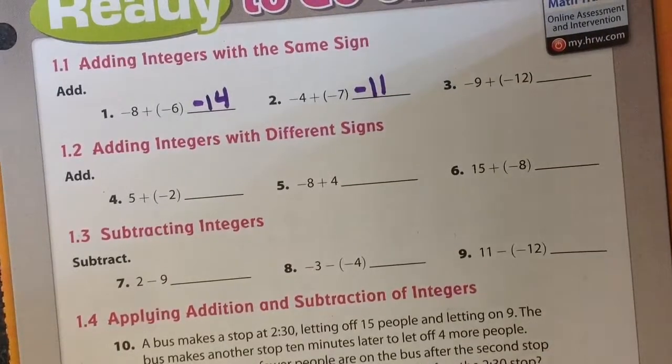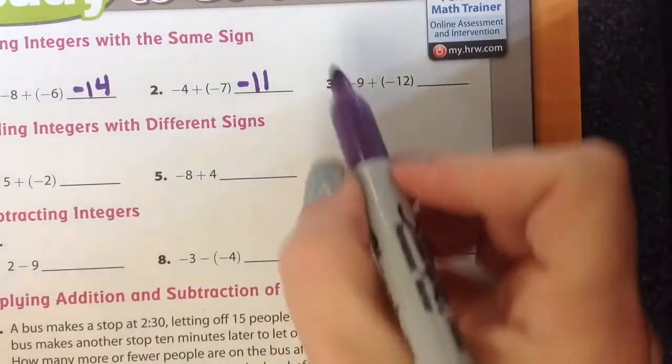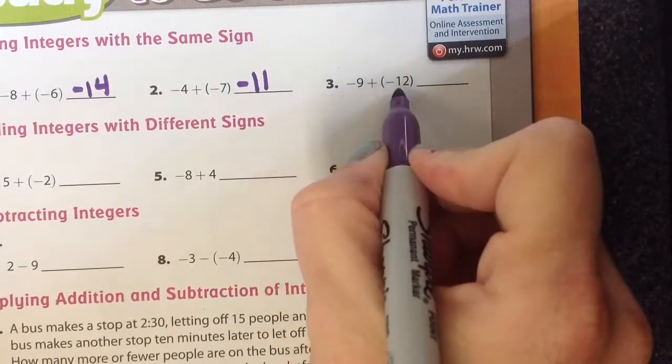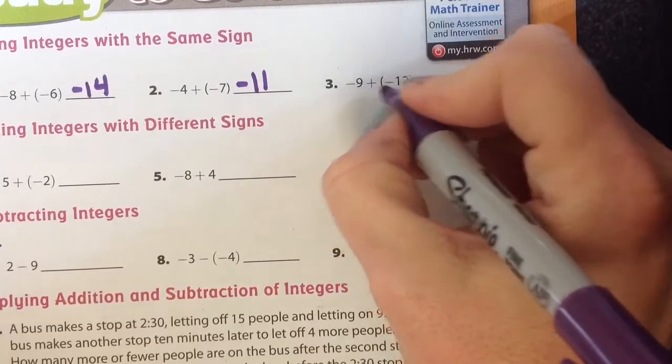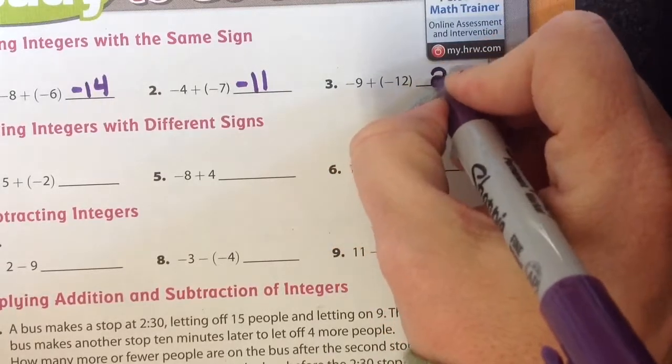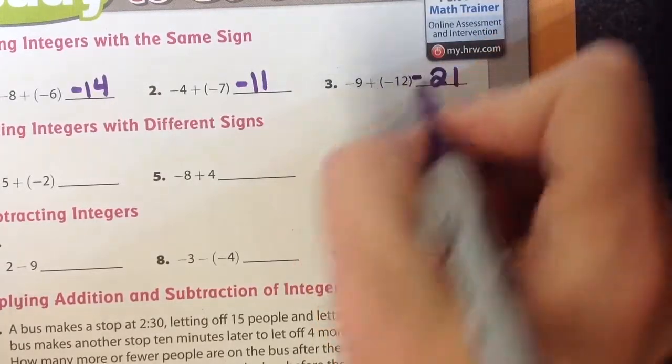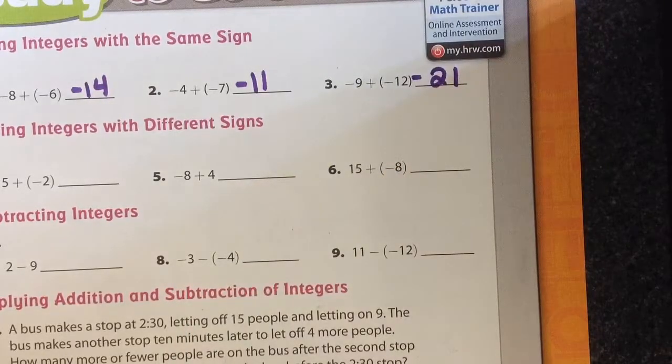That's going to leave me with -11. Here, same signs again. Same signs, addition, add, and keep the signs. So 9 plus 12 is 21, and we keep the negative sign. Okay?